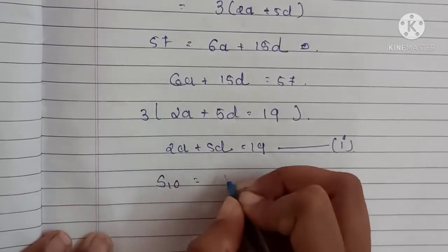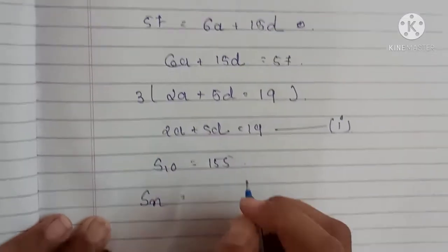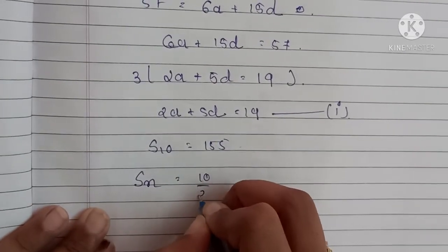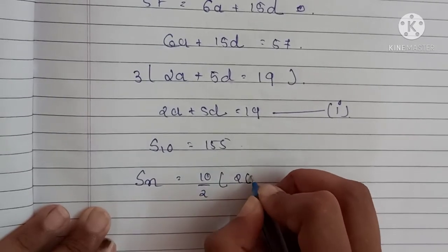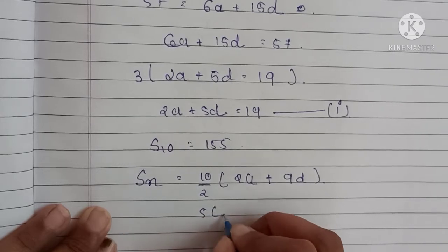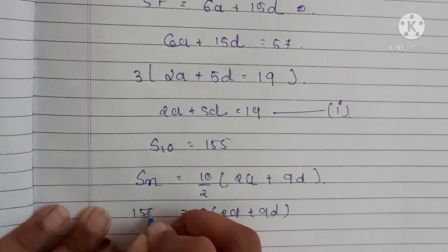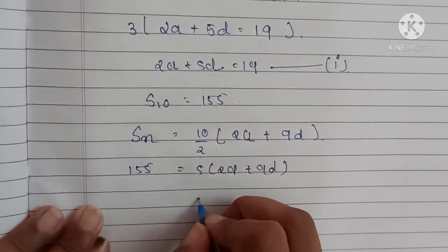S10 is equal to 155. So Sn is equal to n by 2, 2a plus 9d. That is 5 times 2a plus 9d is equal to 155.